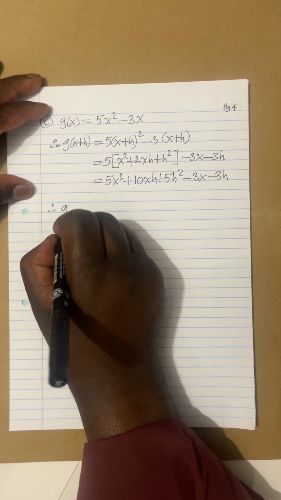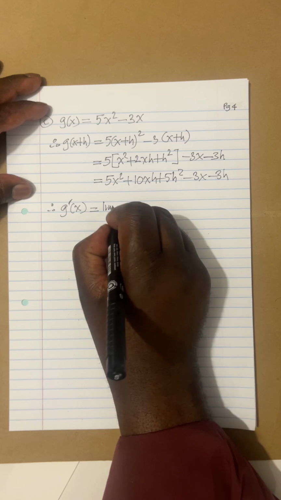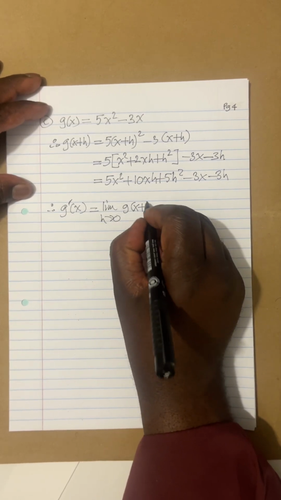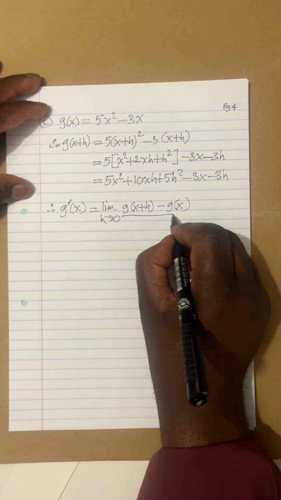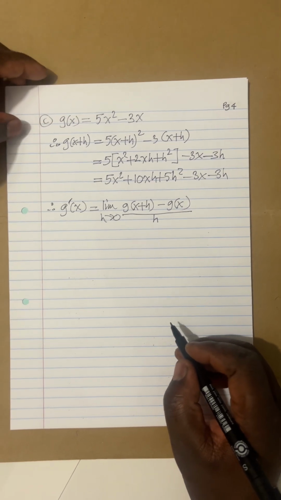Going into our formula, now we have g. So we're going to say, therefore, g prime of x is going to be limit as h approaches 0 of g of x plus h minus g of x all over h. Remember not to use f because here our function is g.